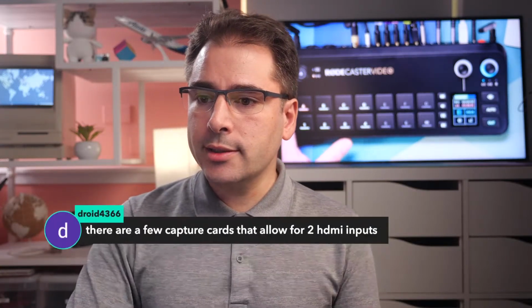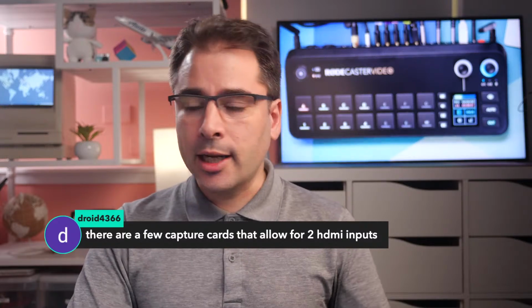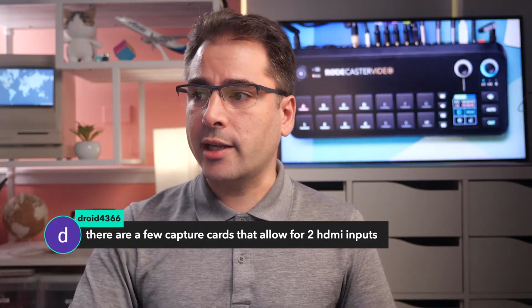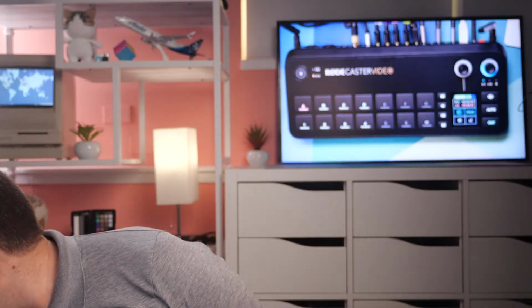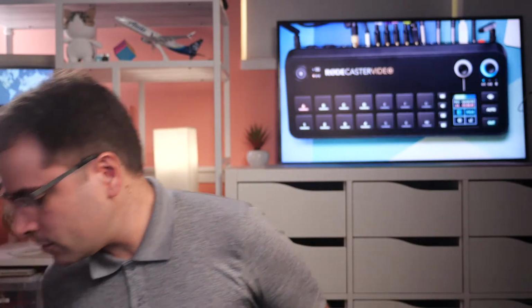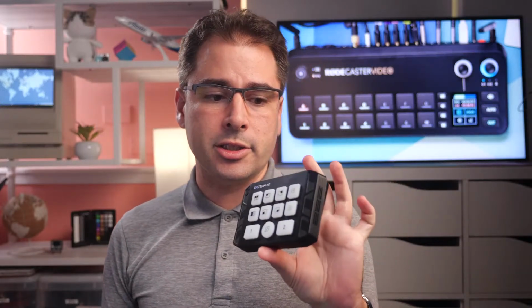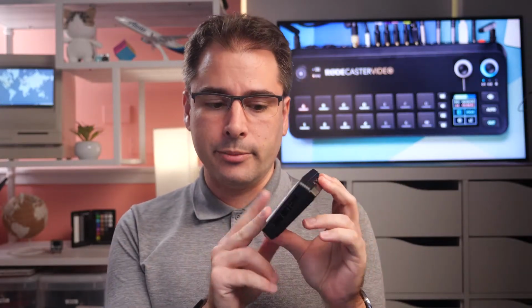There are a few capture cards that allow for 2 HDMI inputs. Put the names down in the chat. I'm curious, because the only other one that I've seen that is even close is this little one. There's a couple that work like this where it's 2 HDMI ins, but this is actually a little mini switcher. So it's not sending 2 video feeds to the computer.